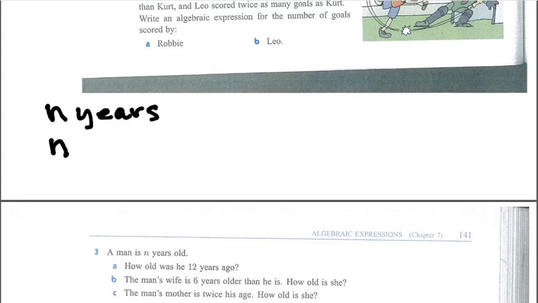So he's N years old, minus 12. Hopefully, if he was a man, they wouldn't call a 12-year-old a man or anybody less than that, right?